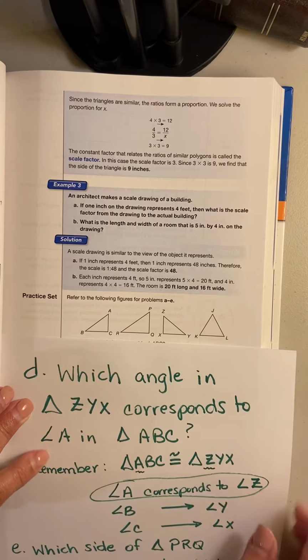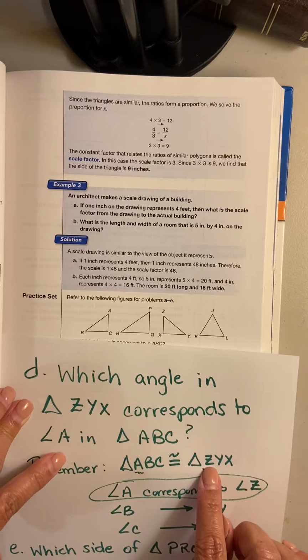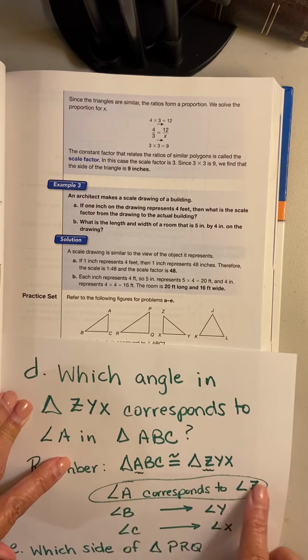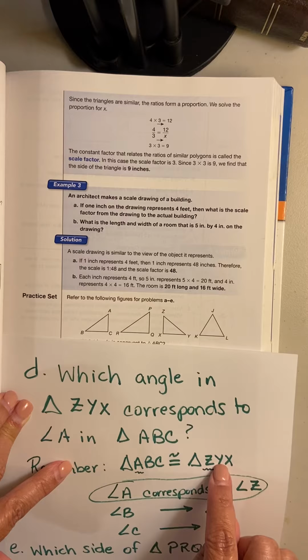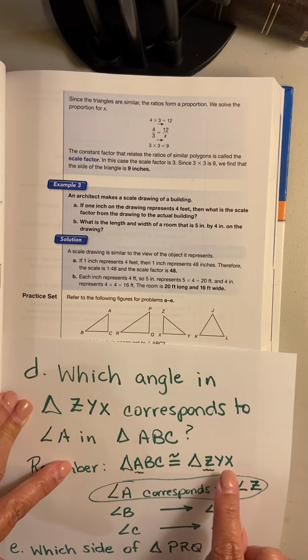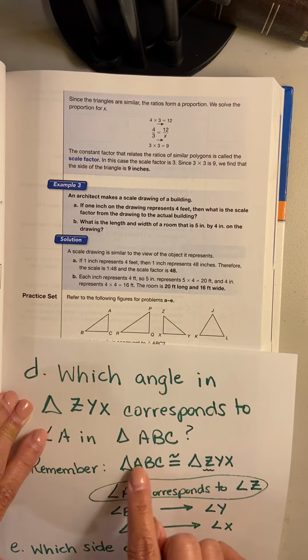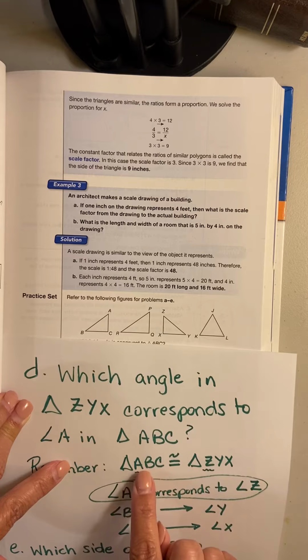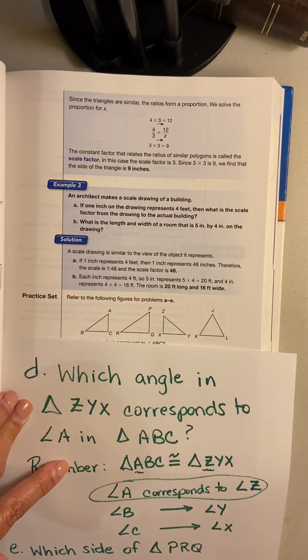And if I set it up this way, I can tell you that angle A corresponds with Z. That's the main answer, but I can continue and say that angle B corresponds with Y, and angle C corresponds with angle X. Okay, so if I completed that, this congruency statement makes sure that your corresponding angles are in the same order, okay?